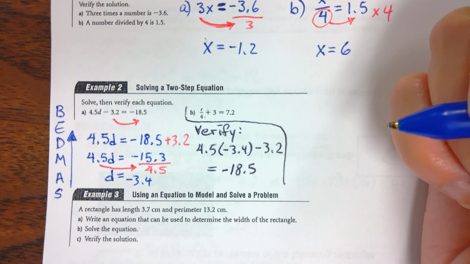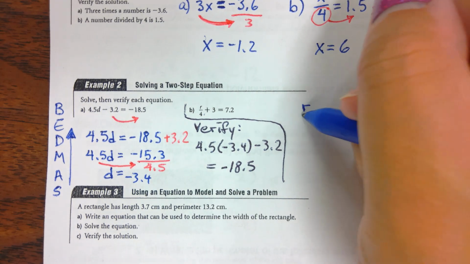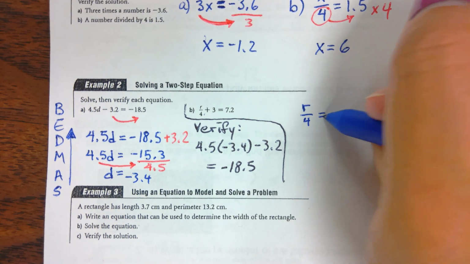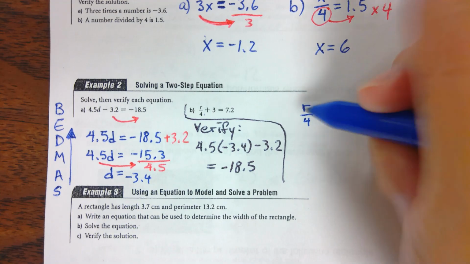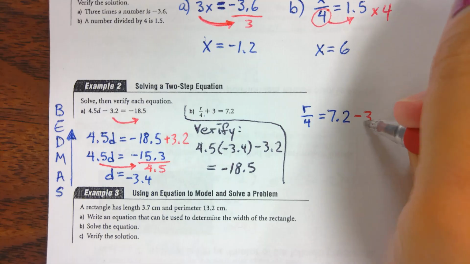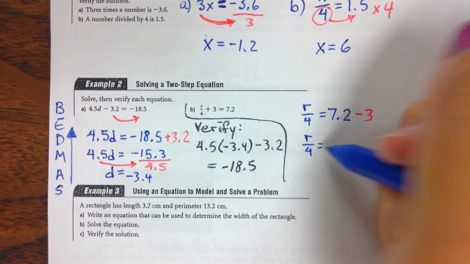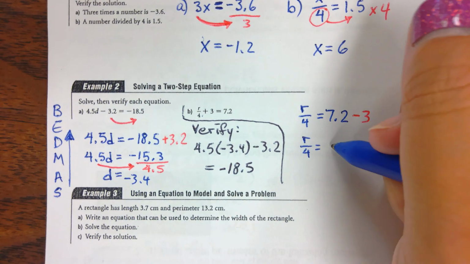Vincent? The 3, right? So R over 4 equals 7.2. Instead of plus 3, opposite is minus 3, right? So R over 4 equals 4.2.